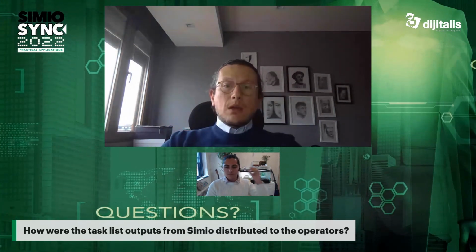Last question here, sort of related. Can you tell us how the outputs, or the task list outputs, from Simio were ultimately distributed to the operators? Of course, not all the operators are the same. There is a skill matrix, and from the whole operator pool, only a handful of operators are skilled or trained to do a given activity. And of course, some of them could already be busy with assigned tasks. So we really use the activities, and the operators have different groups. Although there are so many operators on the shop floor, the potential candidates for an activity and operator assignment were not so many. So in that case, it was easier to manage.